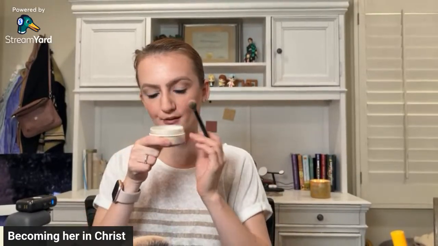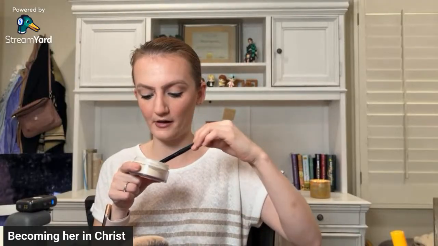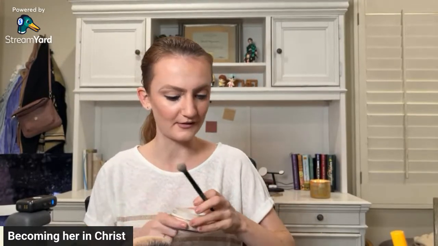First, before we apply the lipstick, I'm going to take some of the loose powder that we used earlier, and let's just set the lip liner with this. I'm only going to set the outer part of the lip line.